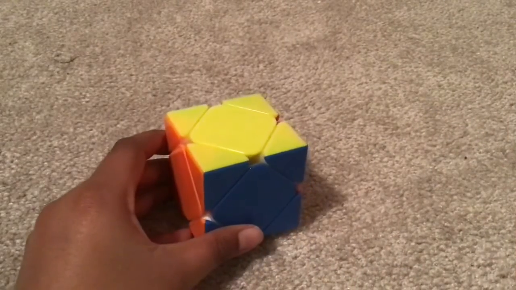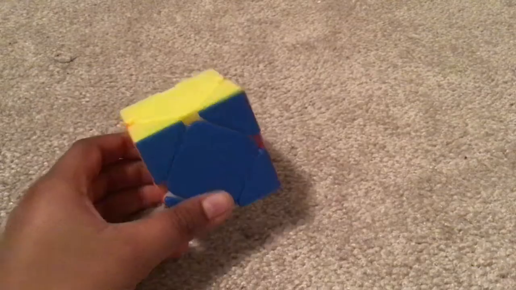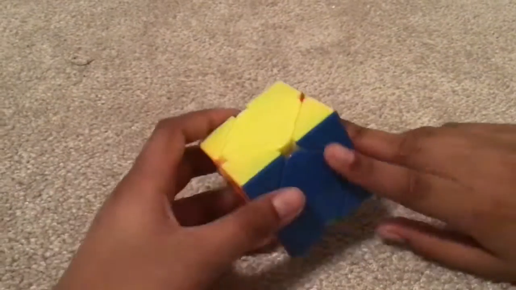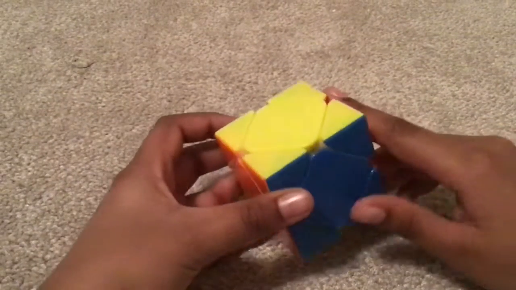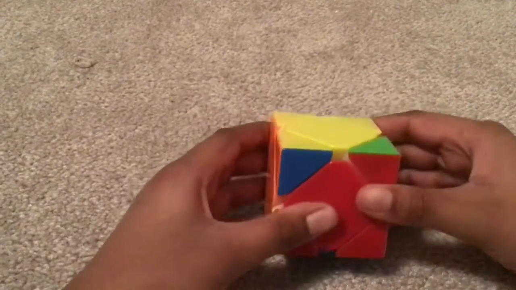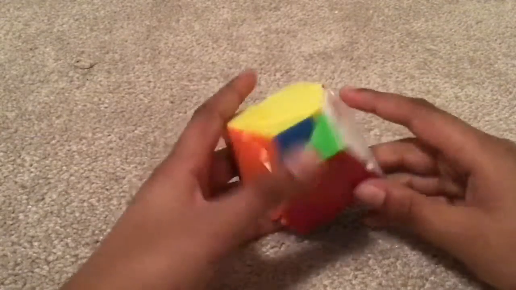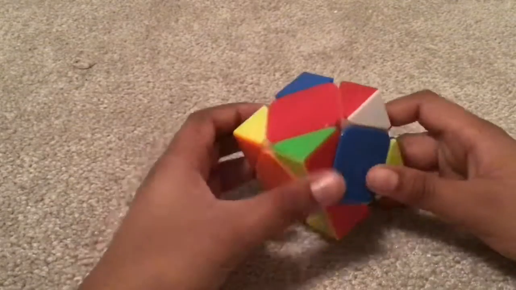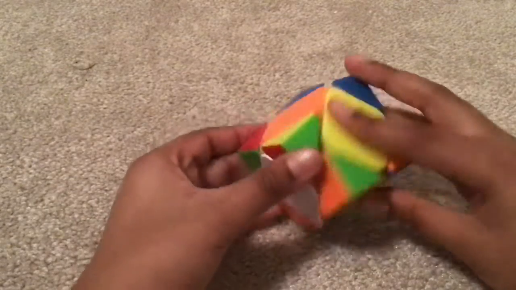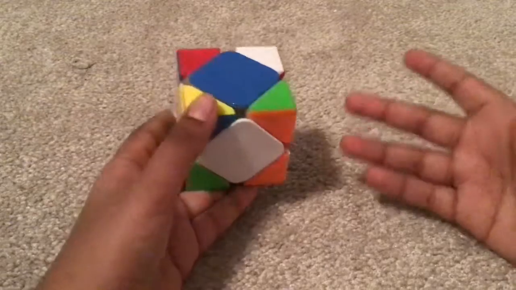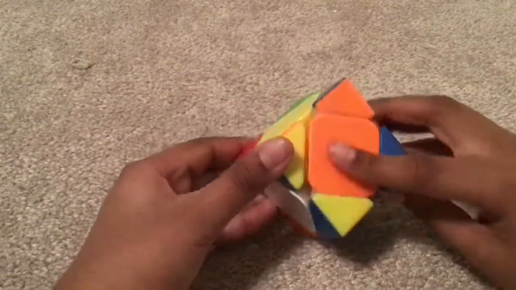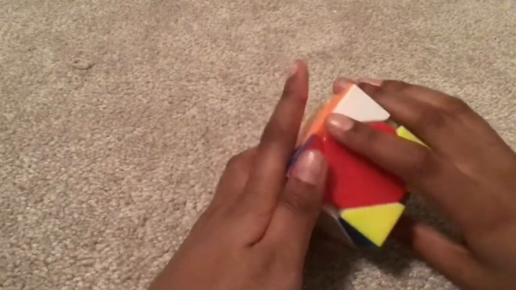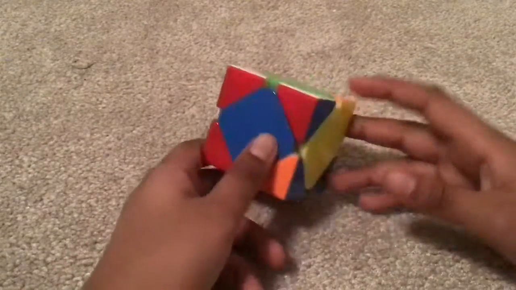Okay, for starters, we have to shuffle it. Shuffling is quite easy. You have to make sure that you're doing it diagonally, not up and down. Like this doesn't work. You have to do it diagonally. Get used to all the turns so you know how to turn it. You don't have to shuffle it too much because it's a small cube. You just want to shuffle it quite a bit until you feel it's satisfactory. For me, I think that's enough.